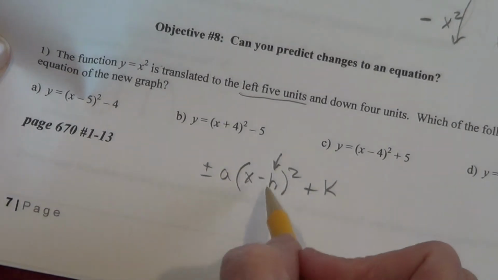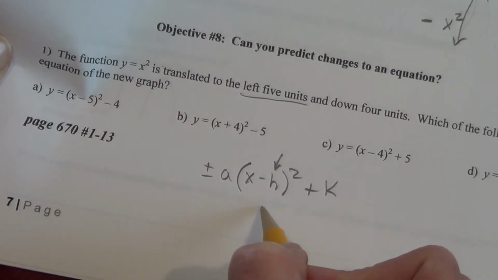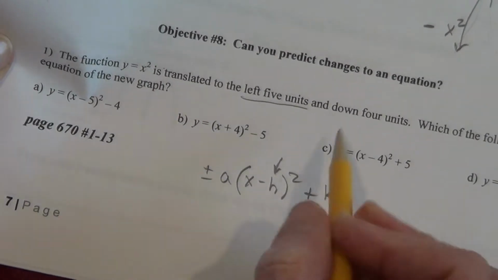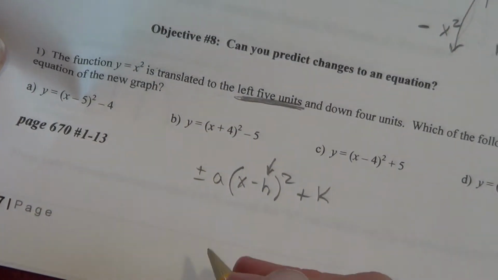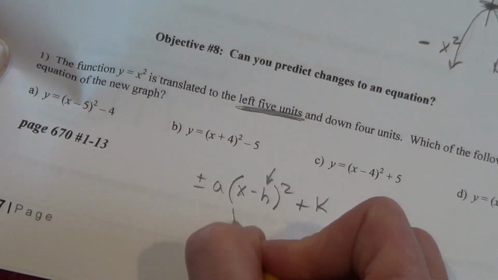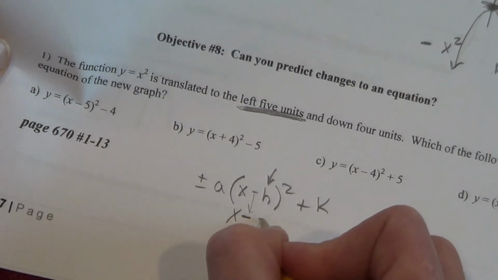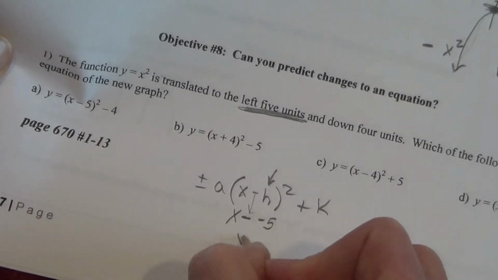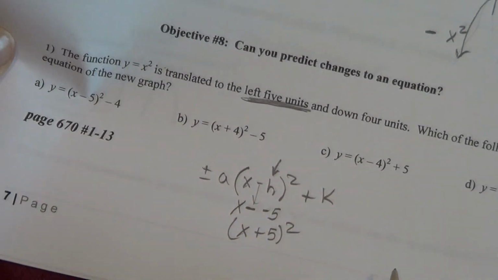I remember that when it was at a -3, it went +3 on the graph. So if it's going left 5, I know that's the opposite of what it looks like. So it would be x minus, from the formula, a -5, which makes that x plus 5. That's why it looks opposite.